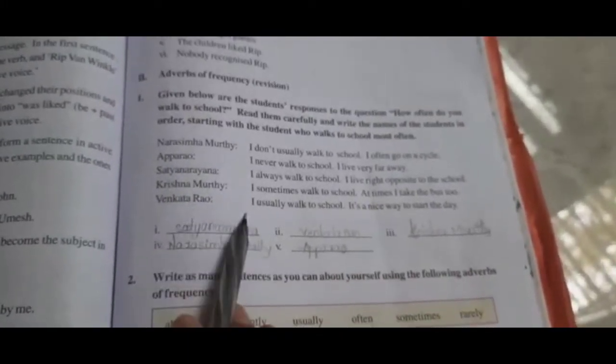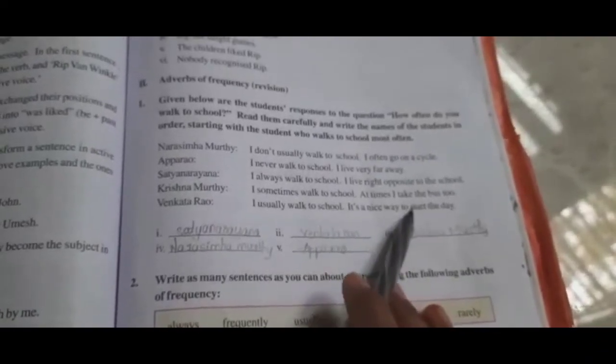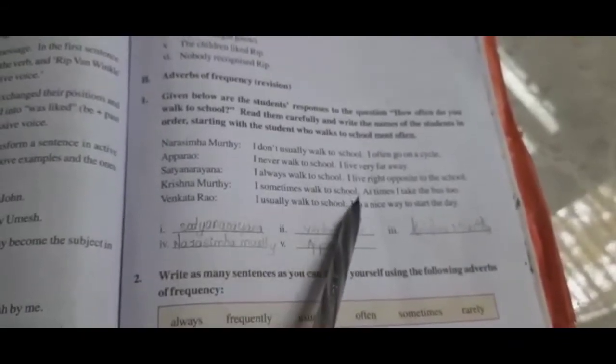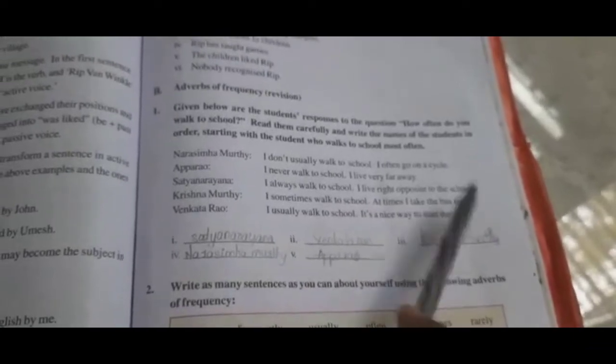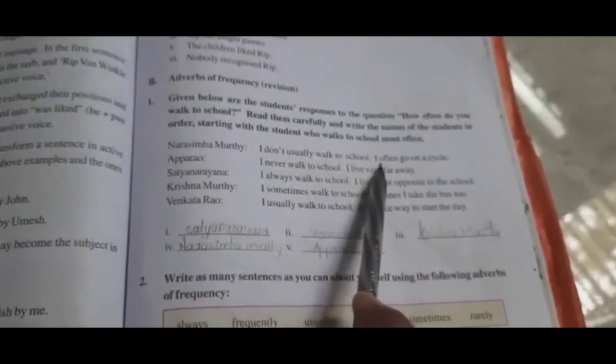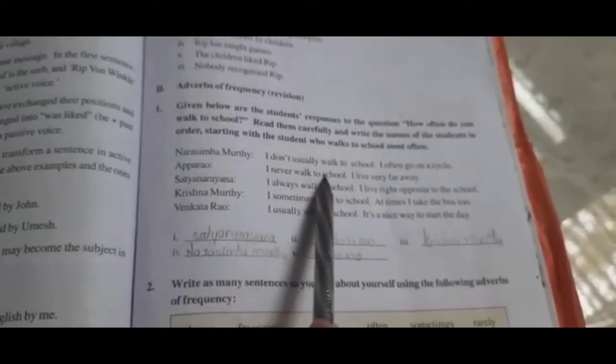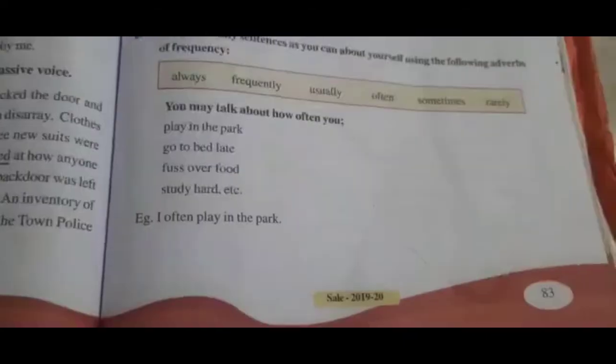Then we go with Venkat Rao. I usually walk to school. It's a nice way to start the day. Then the third one is Krishnamurthy. I sometimes walk to school. At times I take the bus too. Then the fourth one is Narasimha Murthy. I don't usually walk to school. I often go on a cycle. Then the last one is Appa Rao. I never walk to school. I live very far away.